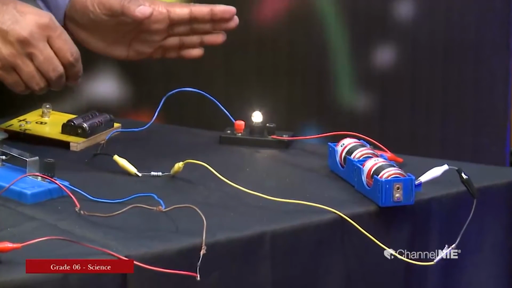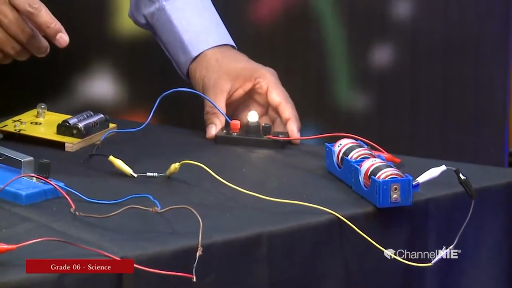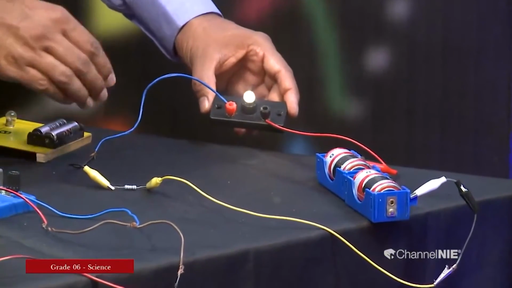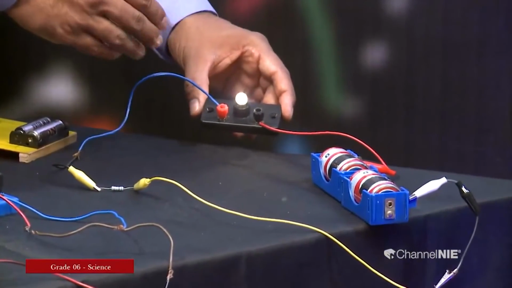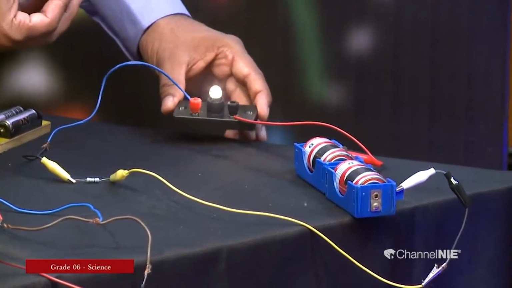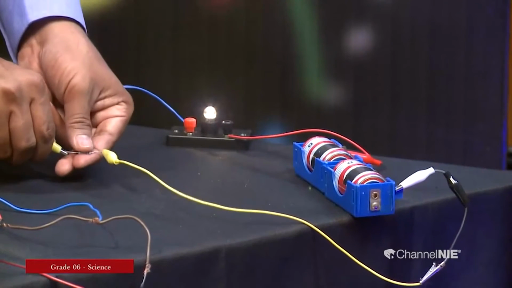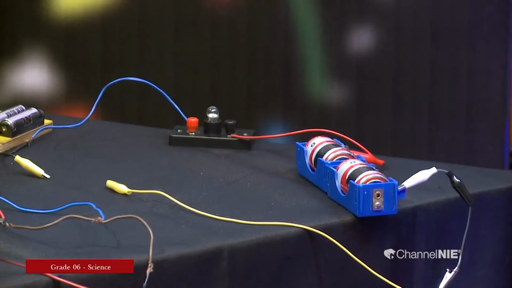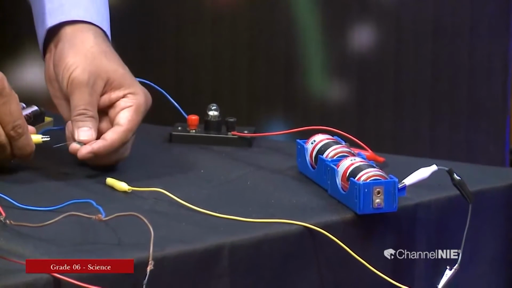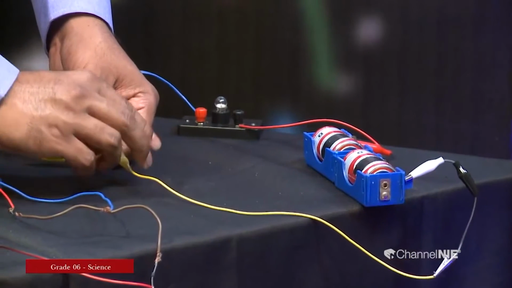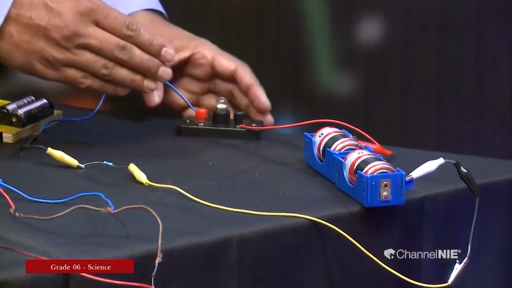As you can see, when connecting the 5 ohm resistor to the circuit, the bulb glows with a certain brightness. Right. Now, I remove the 5 ohm resistor and connect the 10 ohm resistor. Does the bulb glow?